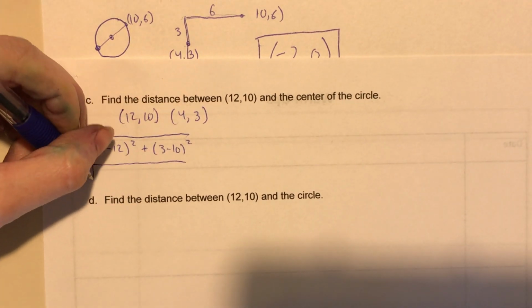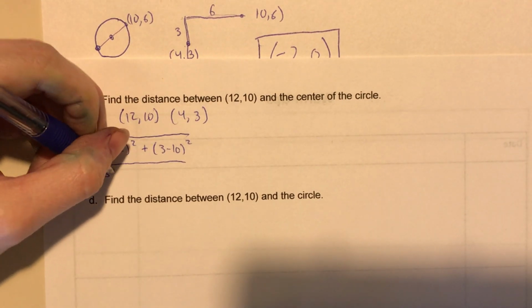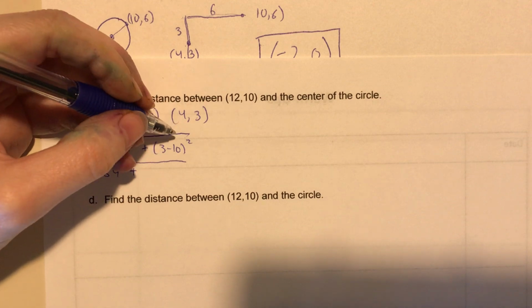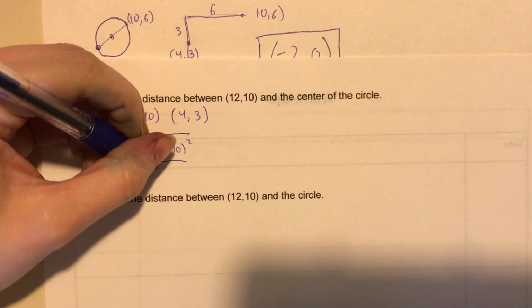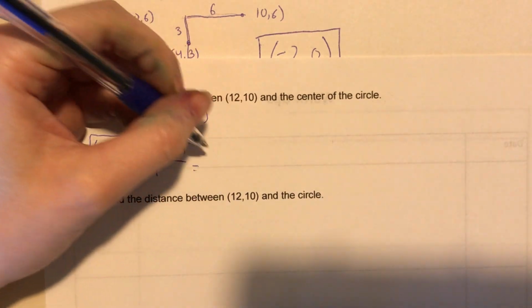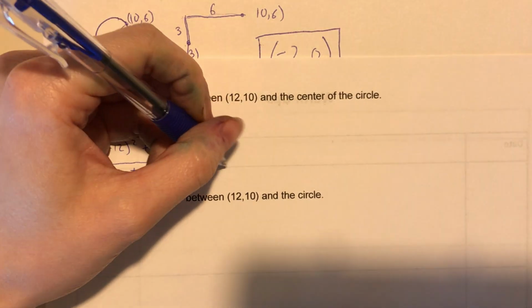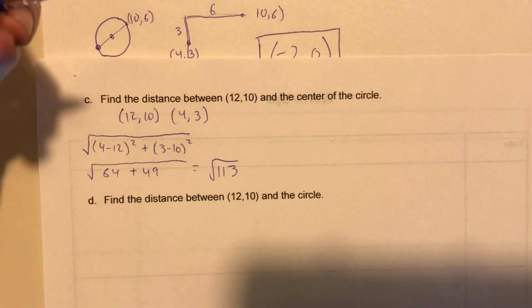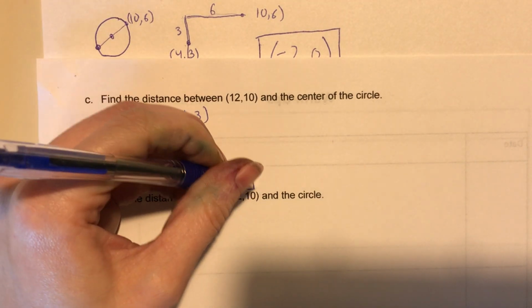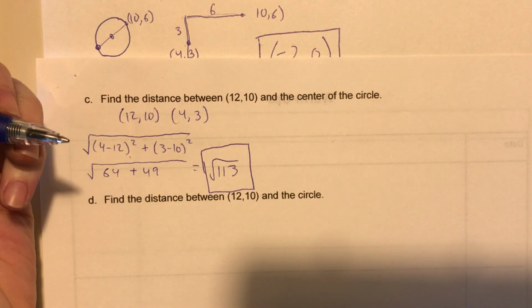4 minus 12 is negative 8. Negative 8 squared is 64. 3 minus 10 is negative 7. Negative 7 squared is 49. And so we get the square root of 64 plus 49, which is the square root of 113. And that's all you do. This is the distance. All it wanted was the distance between 2 points. That's what we've got there.